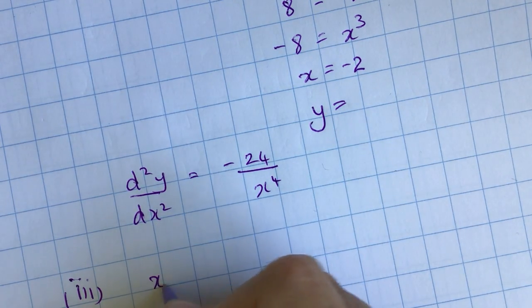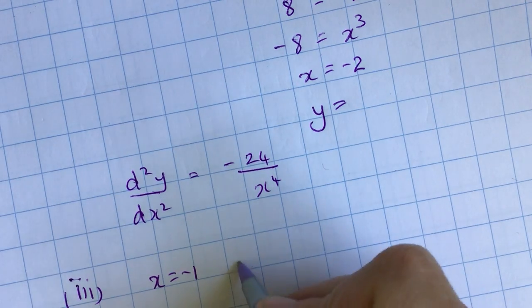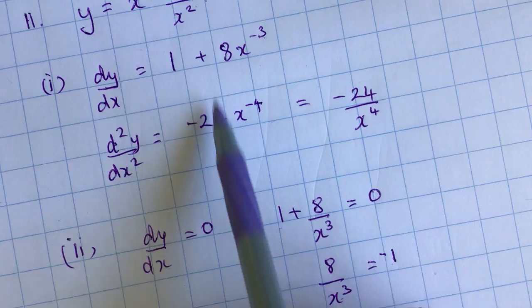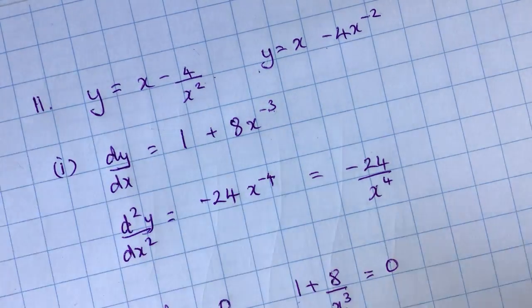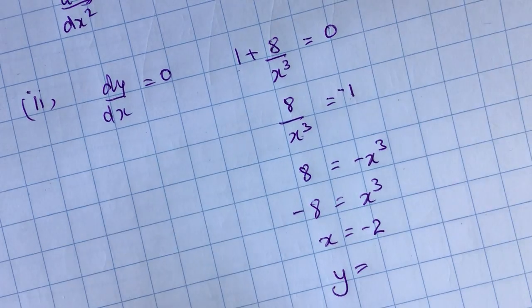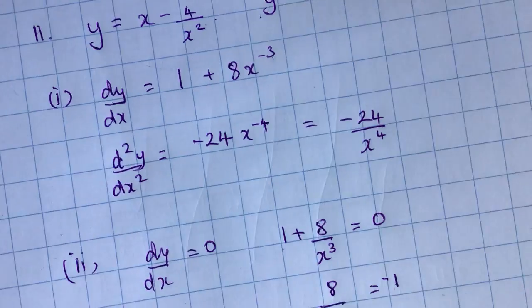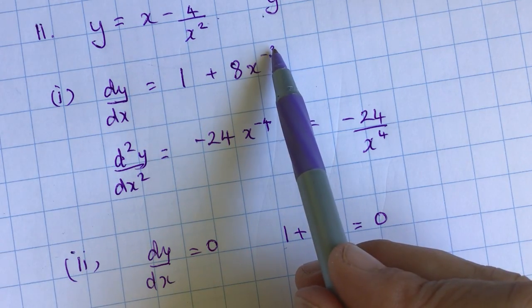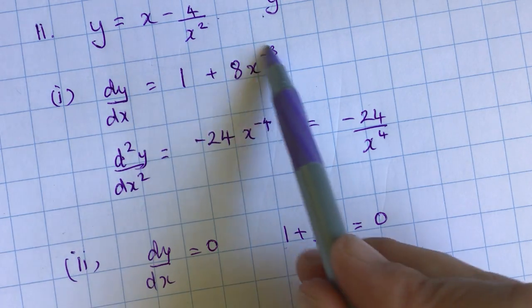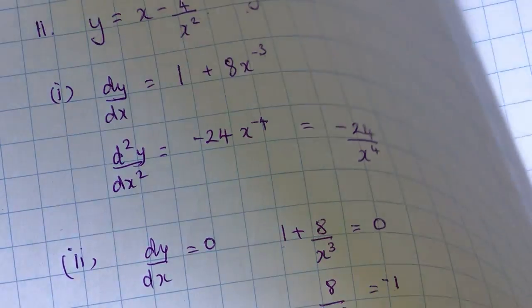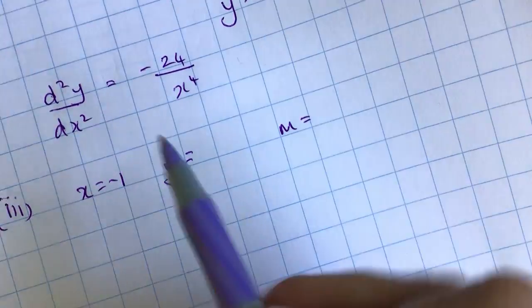Well, when x is minus 1, one of the things I'm going to need to know is what the y value is. So I would put that back into the original equation all the way back up here. I'm also going to need to know the gradient. Now, for x is minus 1, I put minus 1 into this expression, and that will give me the gradient. So then I need to do the negative reciprocal to get the gradient of the normal.